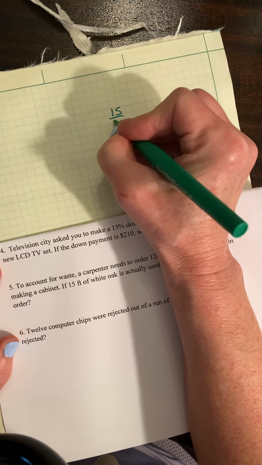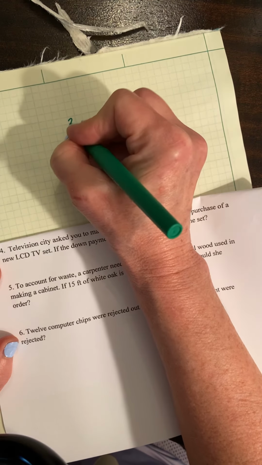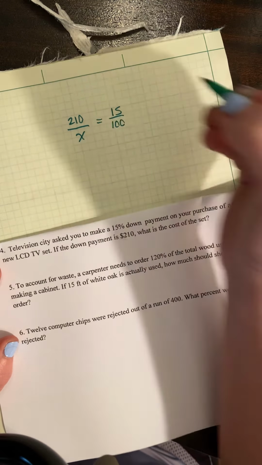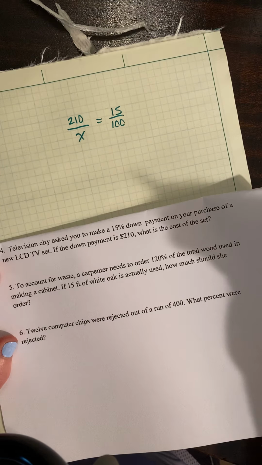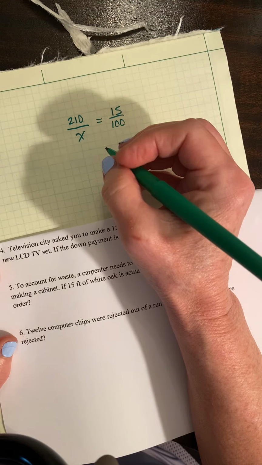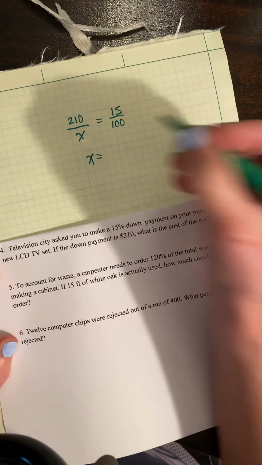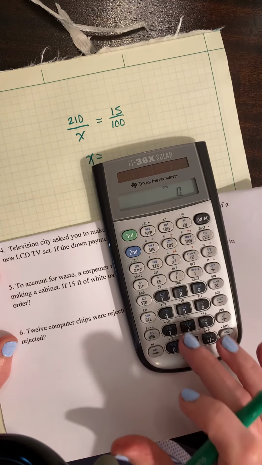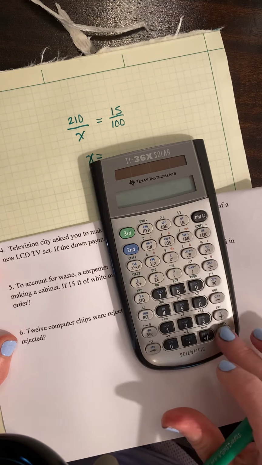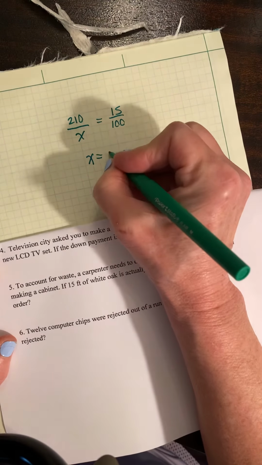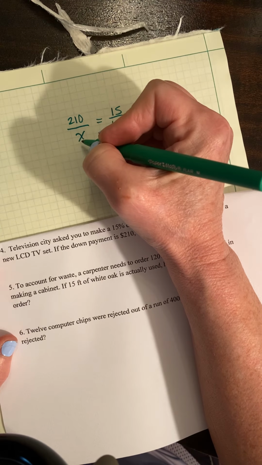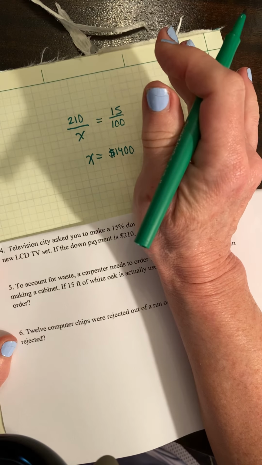Well, the 15 goes over 100. 210 is 15% of the cost. We want to know what 100% of the cost is. What's the cost of the TV? So this would be our setup here. You might want to pause and work this out. And I'm going to go ahead and just get our answer real quick. Cross multiply, then divide by 15. Okay, what is the cost of the set? $1,400. That sounds reasonable. Now, if I had flip-flopped these and gotten an answer, it would not have made sense.